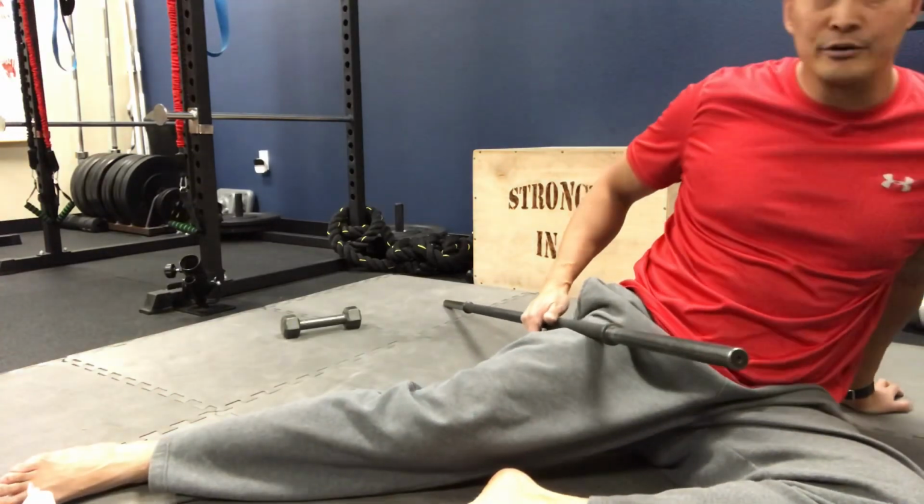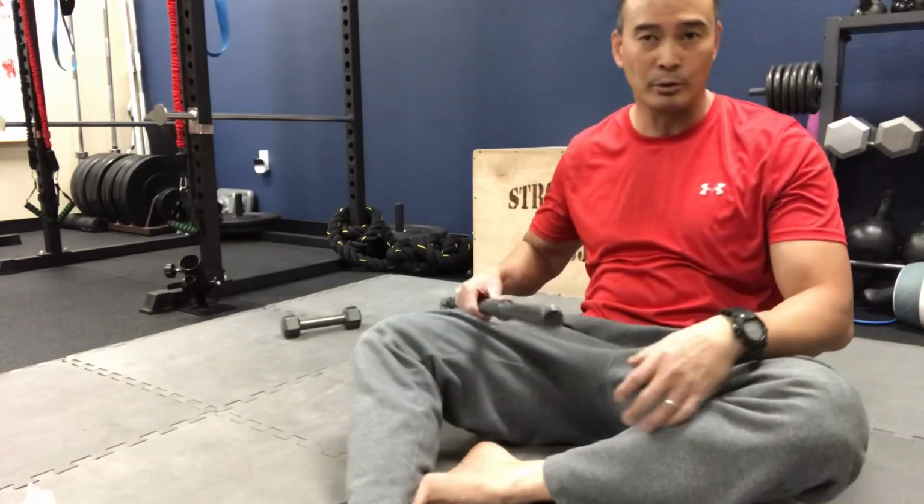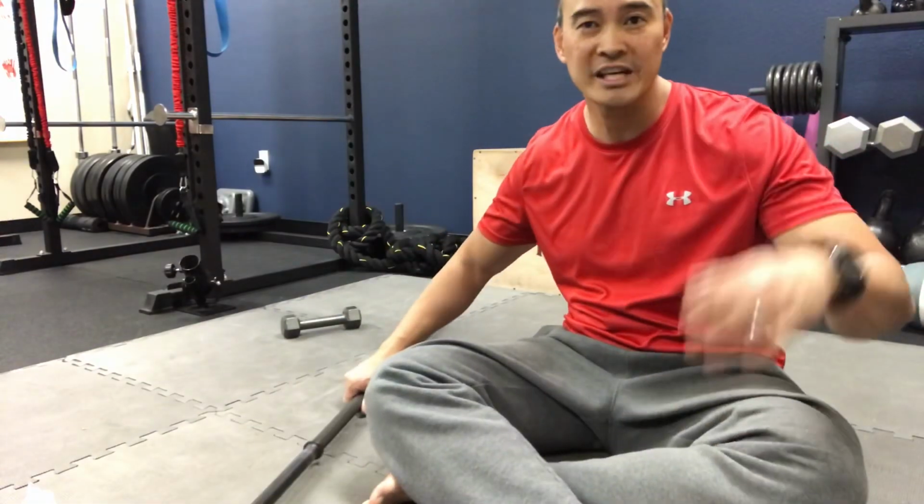You can lie down if you want to. So whatever makes you comfortable. I just brought out all these tools. It just gives you some options to be able to do this.